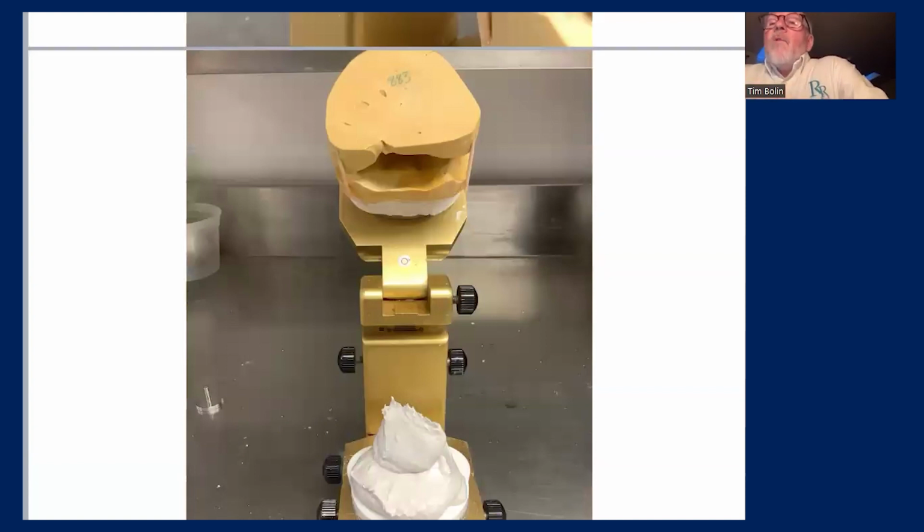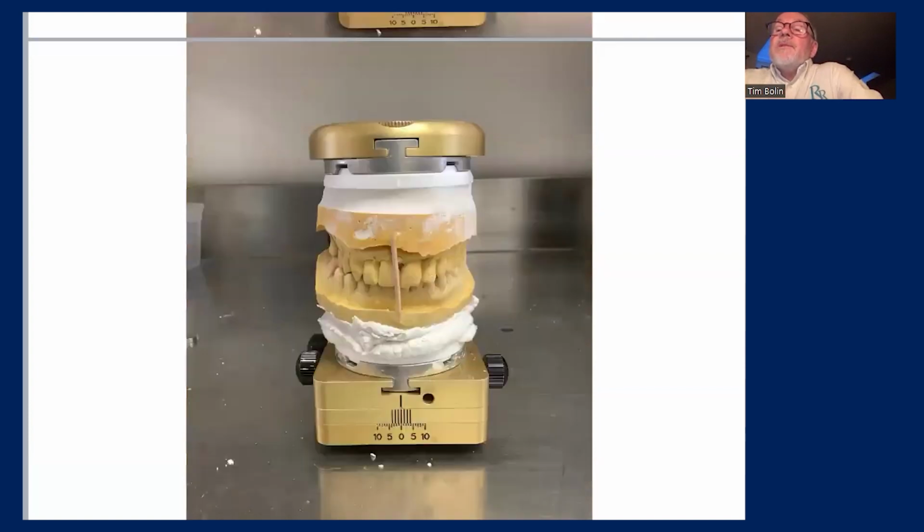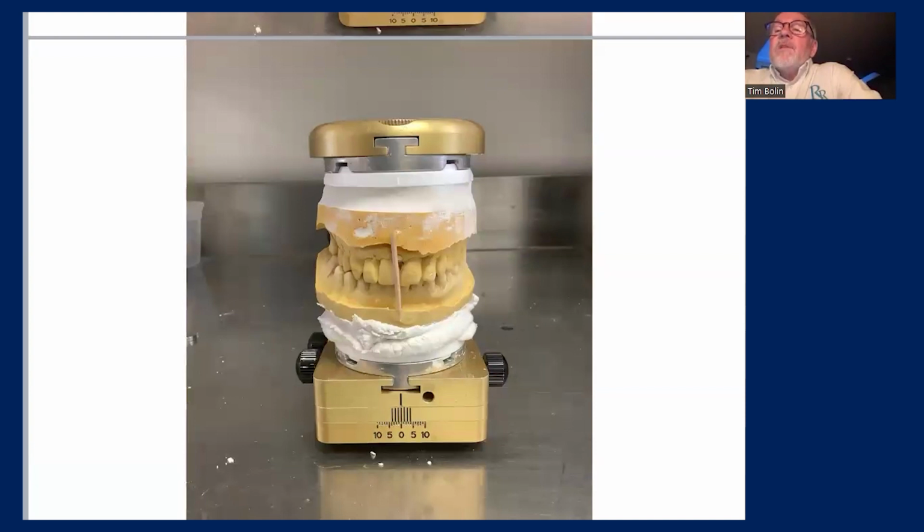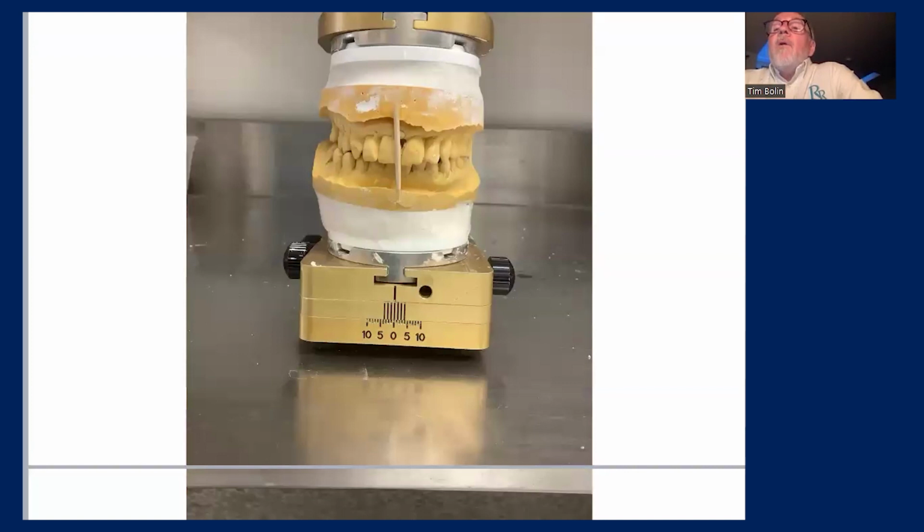We're going to mount that lower model in that position, that 0 mark. Just showing it getting squished down. Then we'll clean it up just a little bit. This is in-house, so I don't have to make it too pretty. Now, you can see the overbite with this particular case.